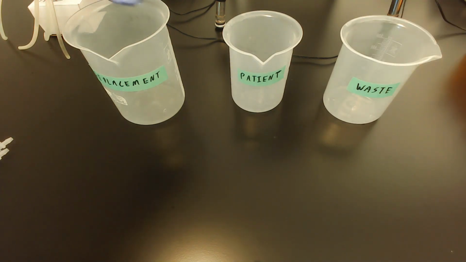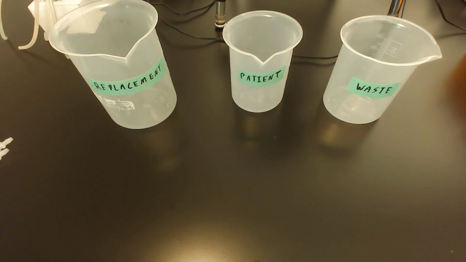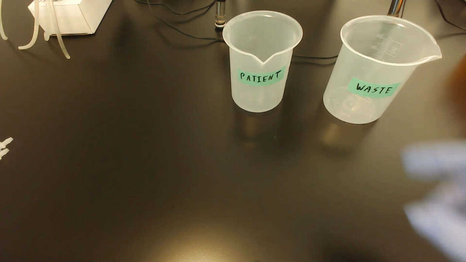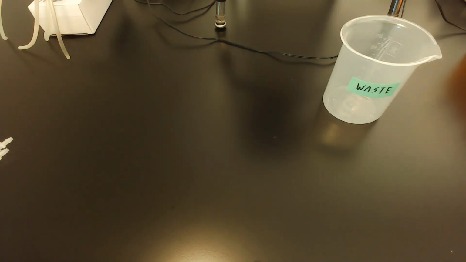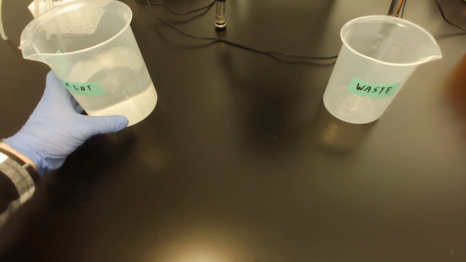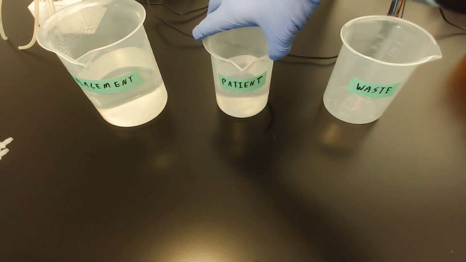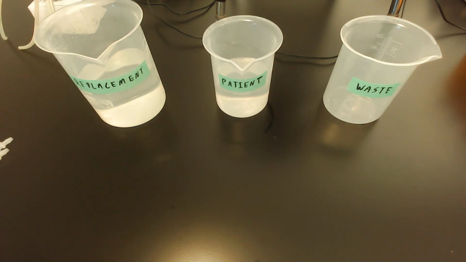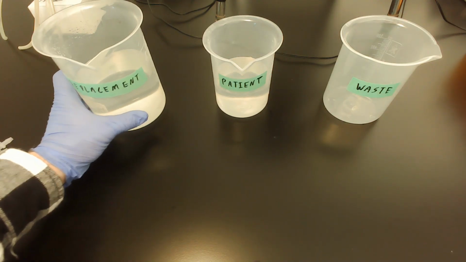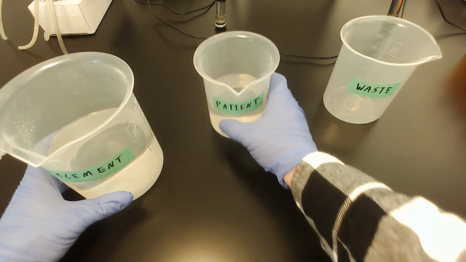So again, I've taken 3 beakers here, and I've just labeled them replacement, patient, and waste. And now I've just added the required volumes to the replacement and the patient beakers. It's always okay if there's a little bit more liquid in the replacement beaker. So now with our beakers filled to the appropriate volumes, we can begin the setup of our peristaltic pump.